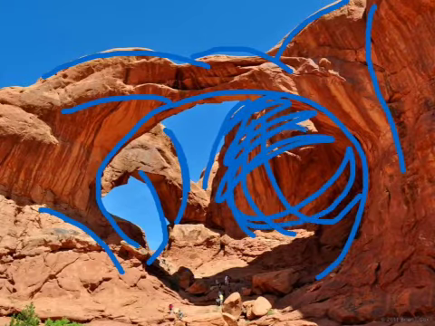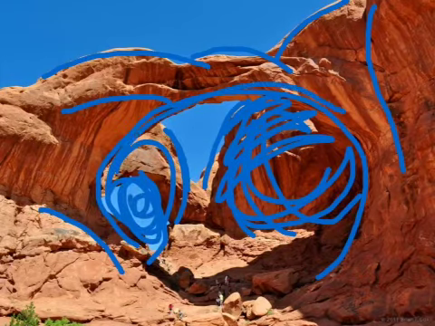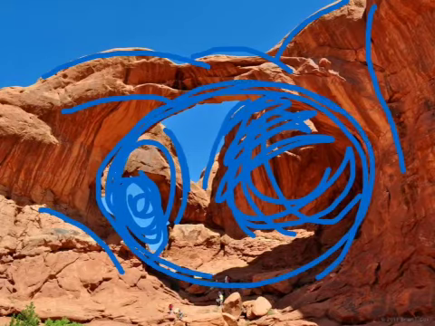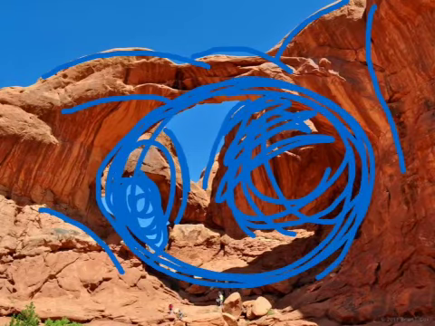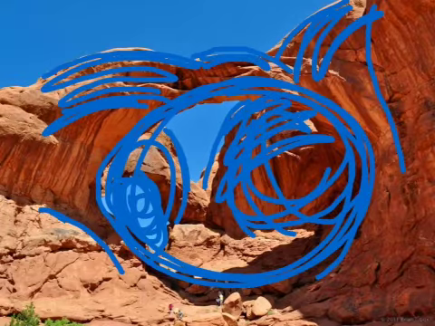Not quite a circle, but almost. Hints of circles throughout. Shapes circular.